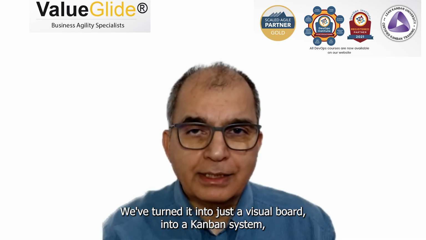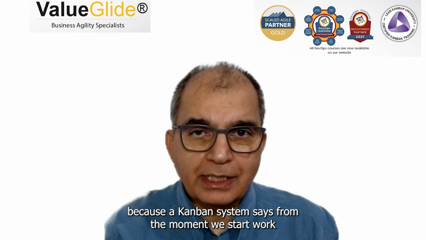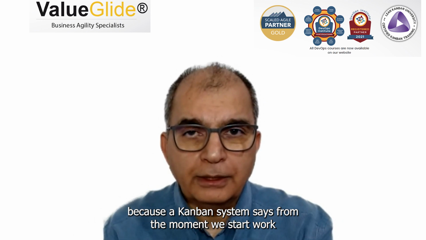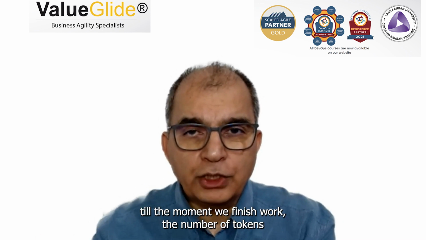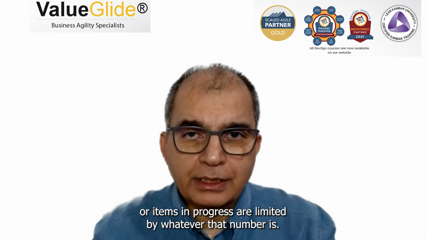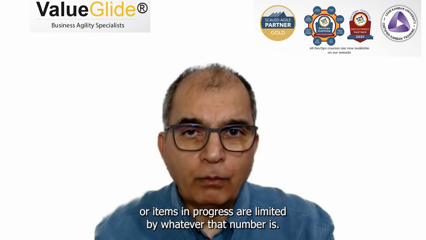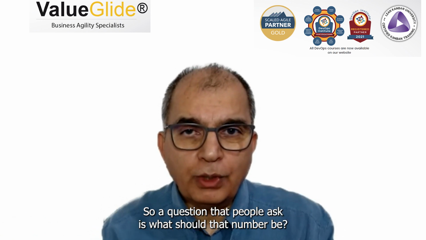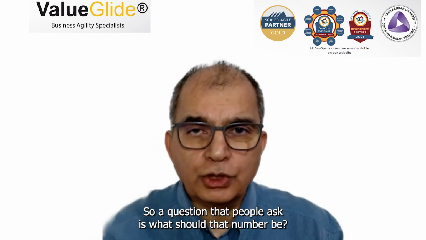Whatever control system we put in, that is where we've turned a visual board into a Kanban system. Because a Kanban system says from the moment we start work till the moment we finish work, the number of tokens or items in progress are limited by whatever that number is. So a question that people ask is, what should that number be?